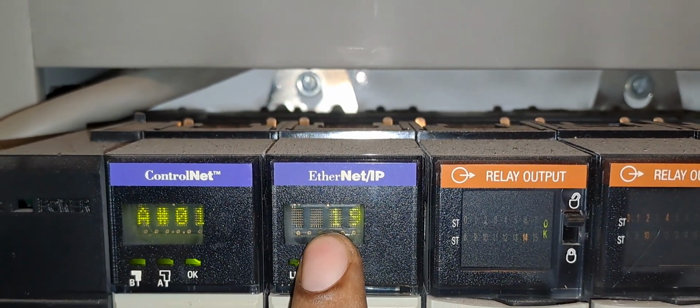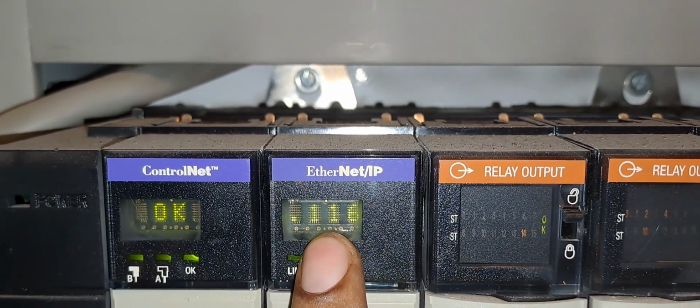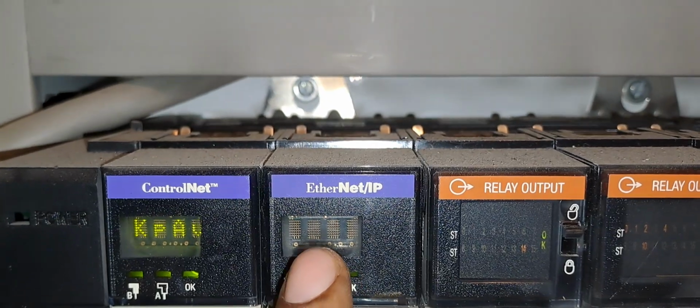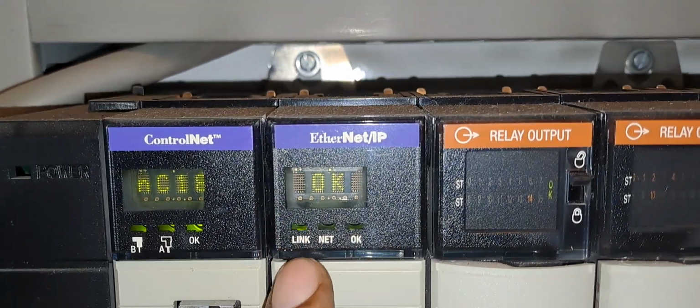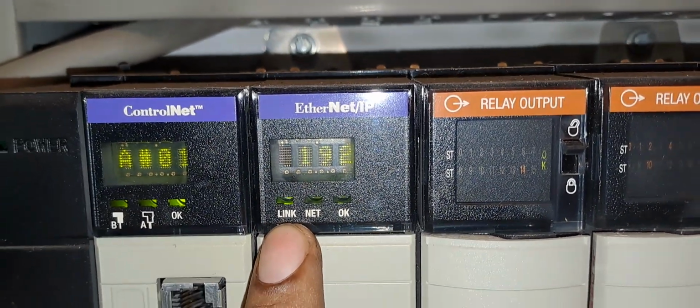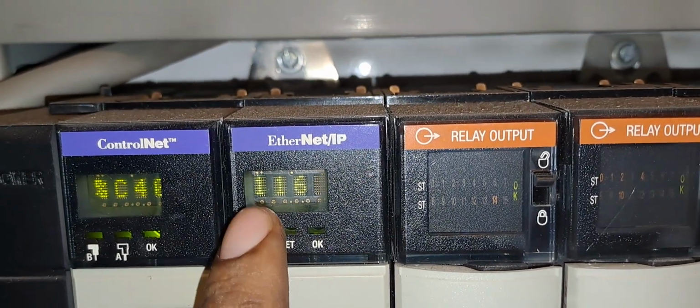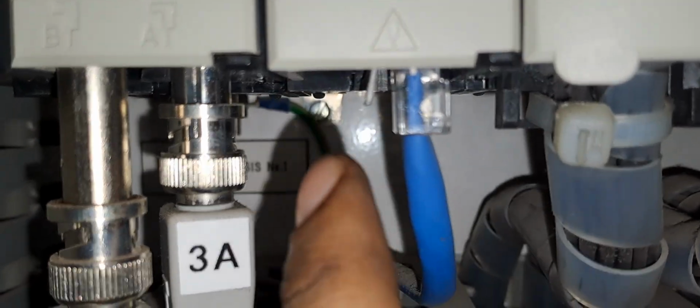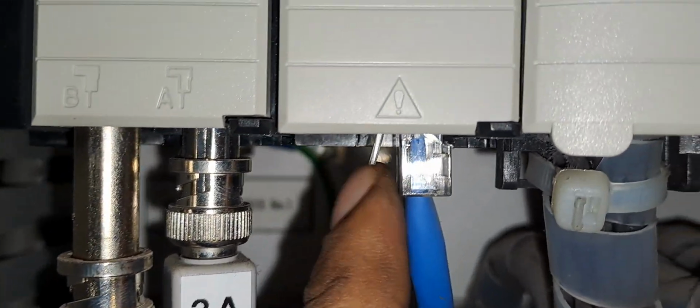The card is OK. 192.168.0.116. This is the Ethernet IP address of this card. You can see the link is active. It is displaying the IP address, and below you can see the LAN cable, the Ethernet cable.